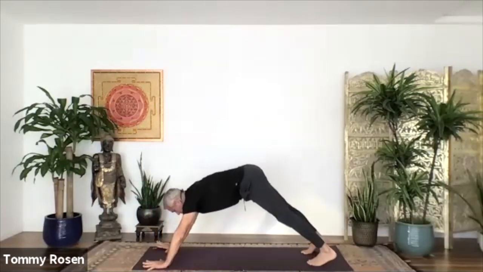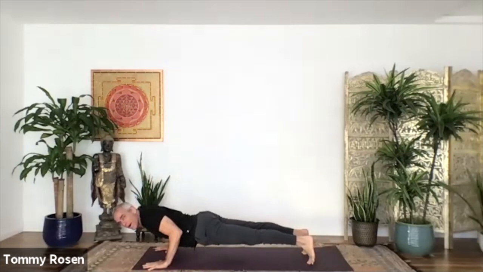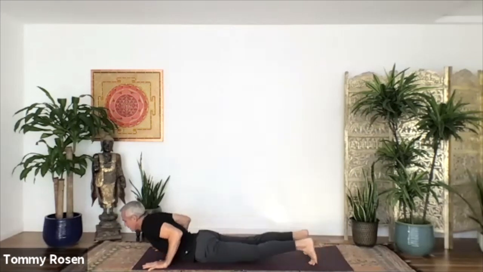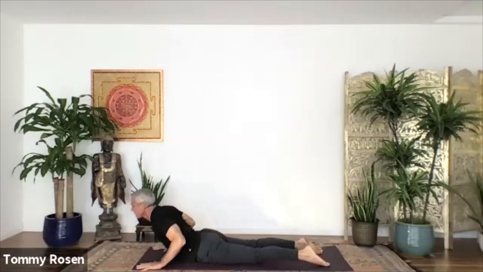And this time, let's lower halfway down if you can. If not, go all the way to the ground. Holding here, inhale. And then exhale, lower. Inhale, cobra.